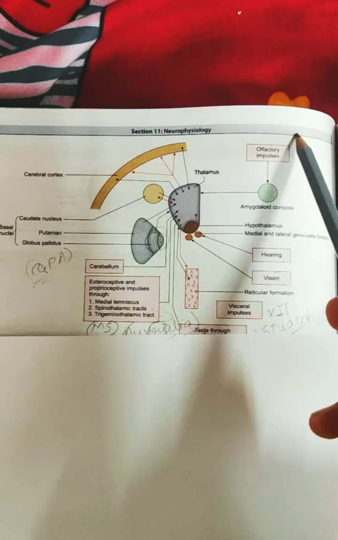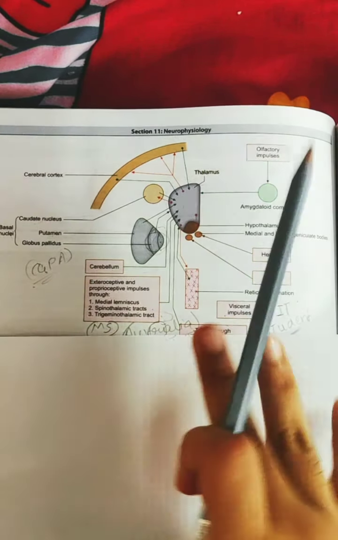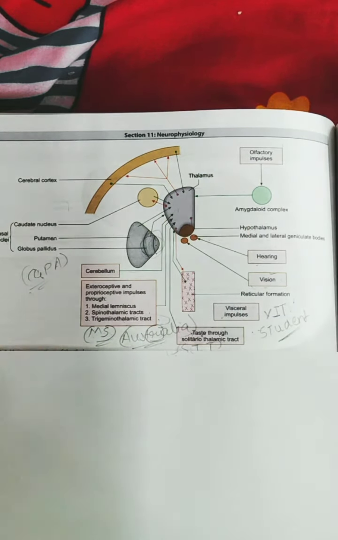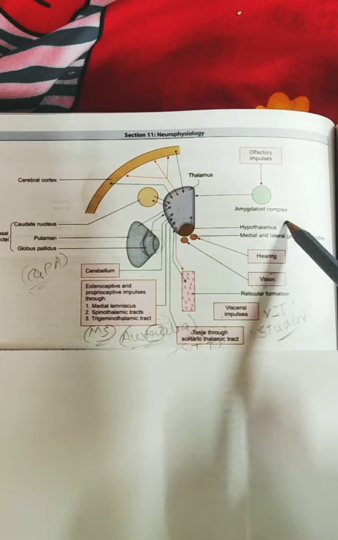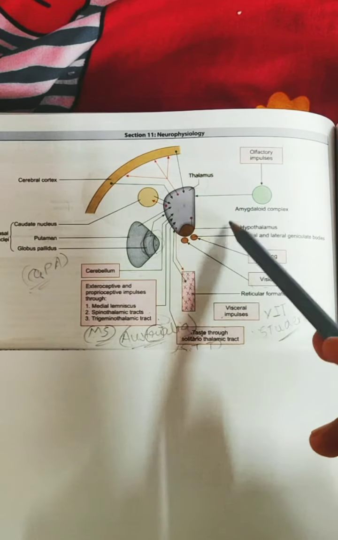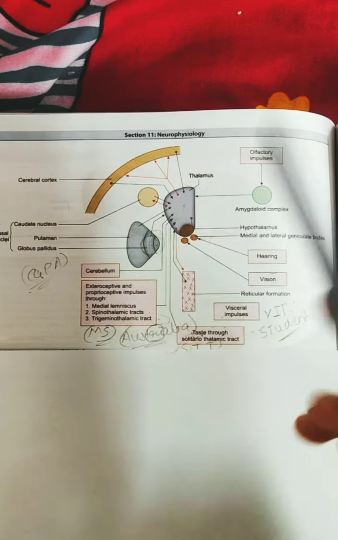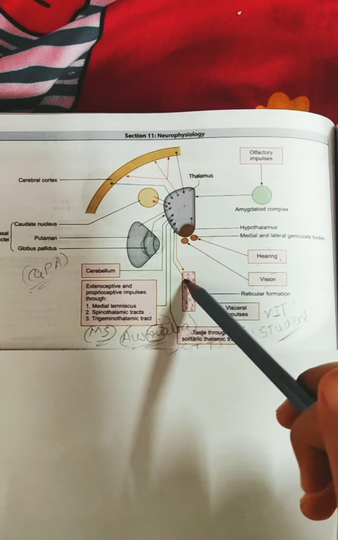Then what happens for a human being? Three things are important: olfaction, hearing, vision. Taste is also important. So the olfactory impulse will travel to the amygdaloid complex to reach the thalamus. This is the thalamus, this is the hypothalamus, and there are two nuclei called the medial and lateral geniculate nucleus. Hearing and vision are important. Reticular formation is also taking place.